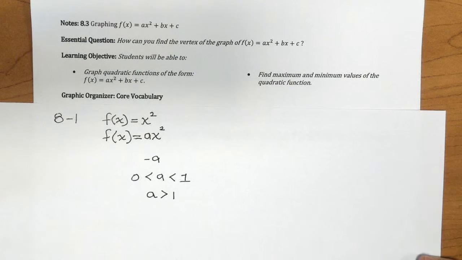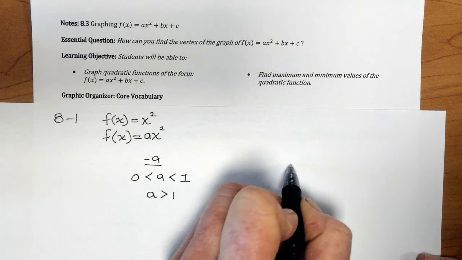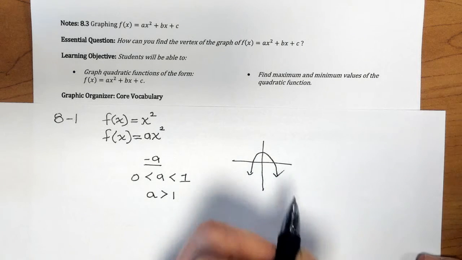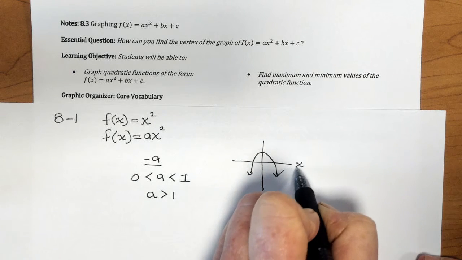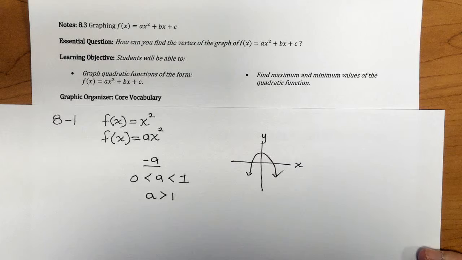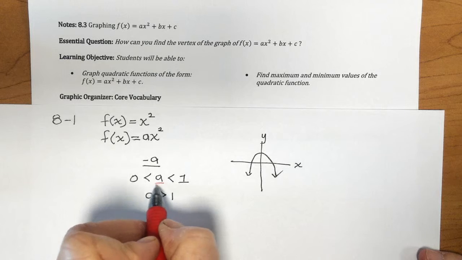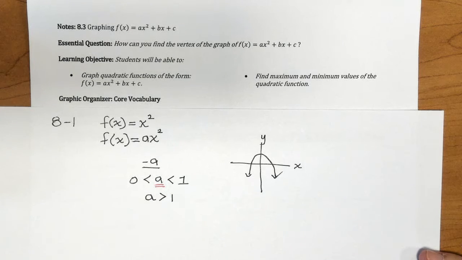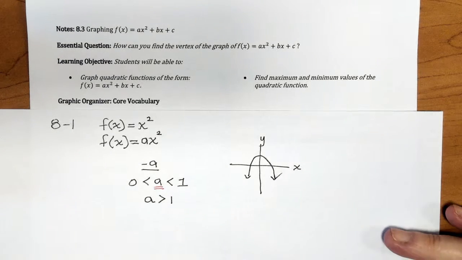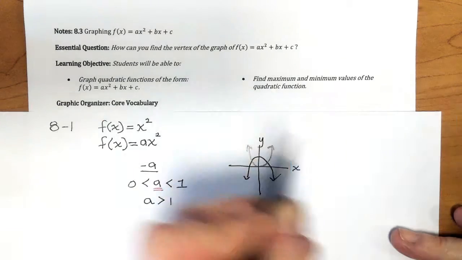Just to remind you, when a is negative, when I draw a coordinate plane, my parabola is reflected across the x-axis. We also know that when I have an a value that is a positive fractional number, and I'm going to draw this directly on this graph, let's say this is f of x is equal to x squared.